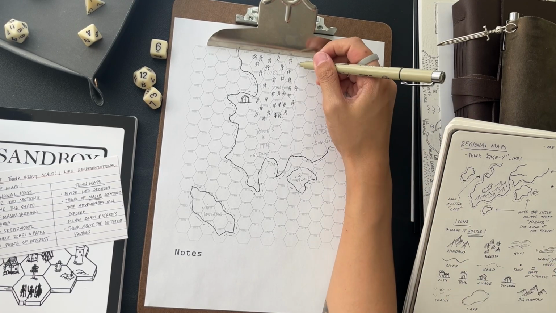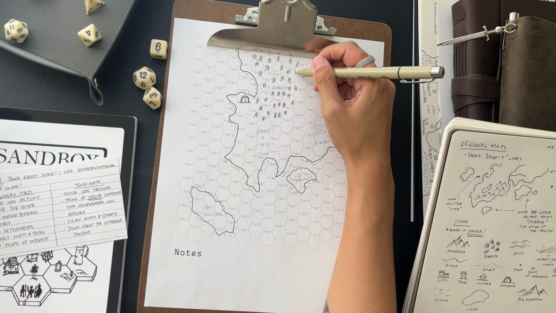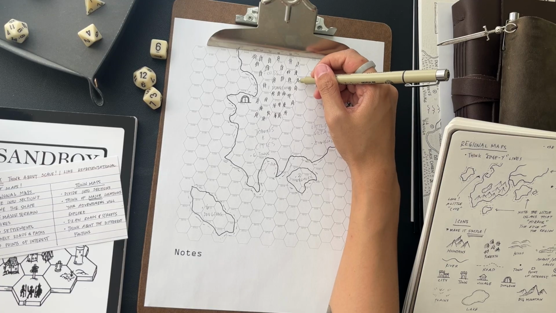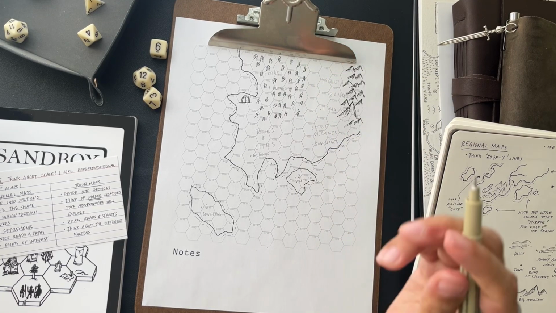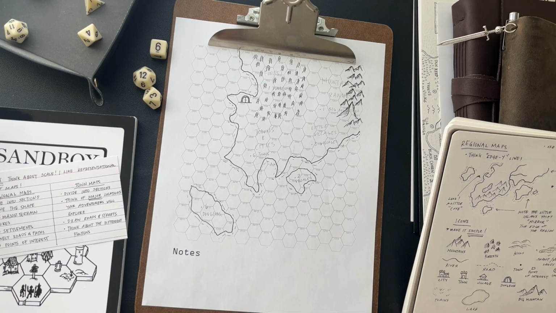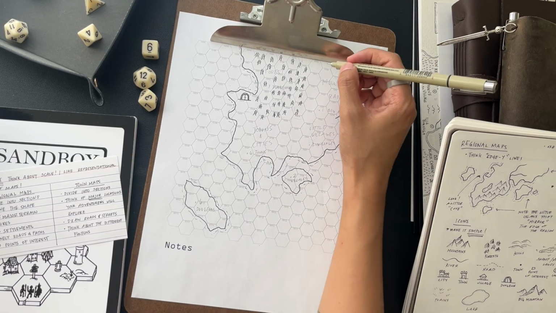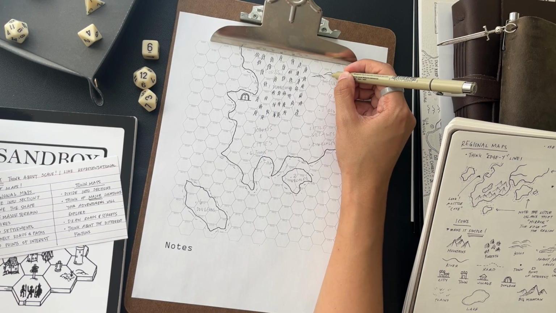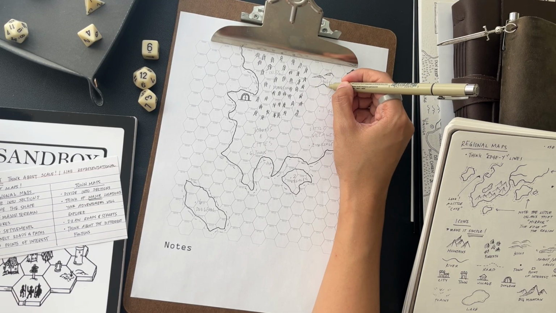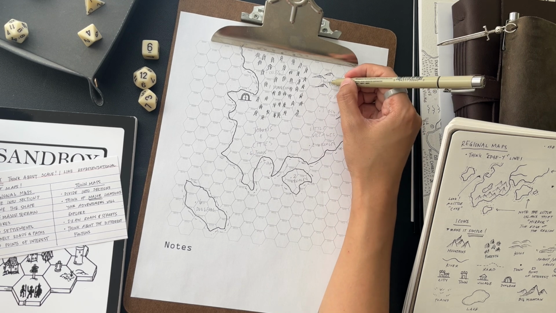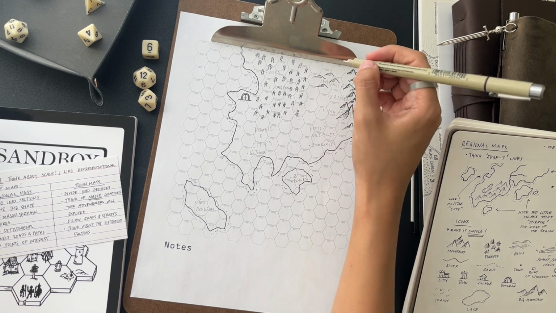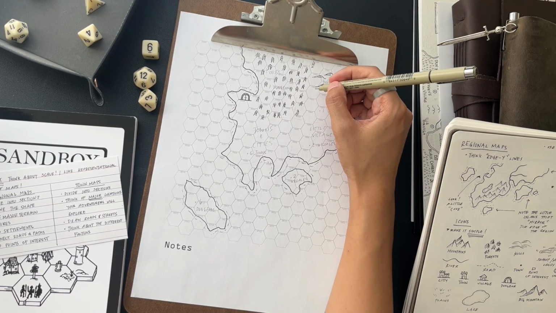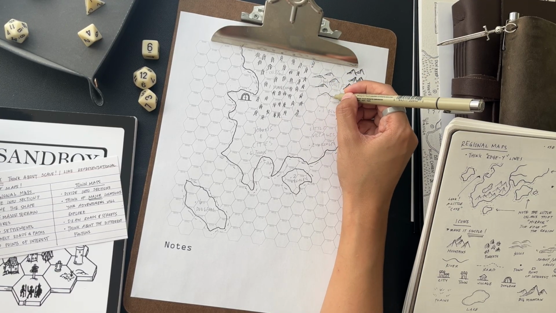And then I guess we can have the forest kind of hitting against this region here. And now let's put some hills. Yeah, so we'll do some hills here. So hills are just little bumps like that. That's how I usually like to do hills. Yeah, so maybe the forest is transitioning into the hills here.